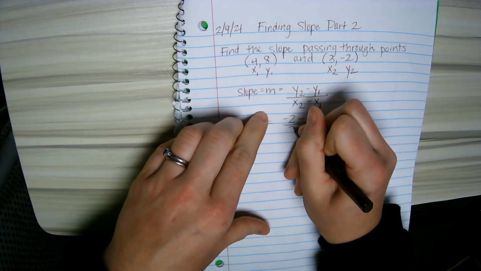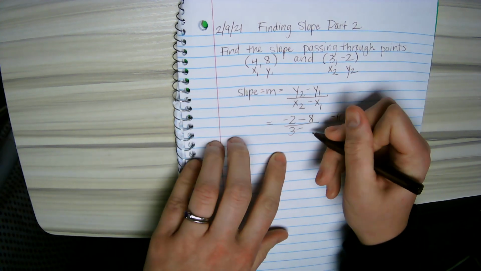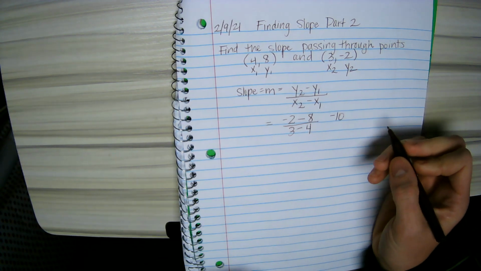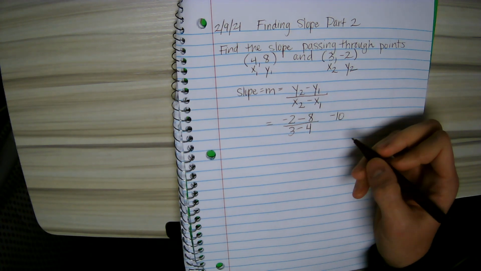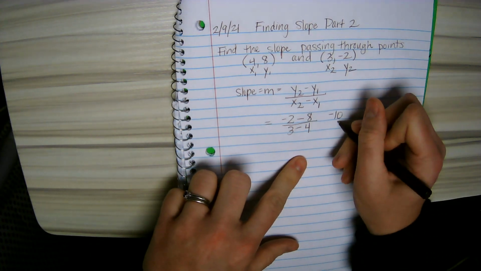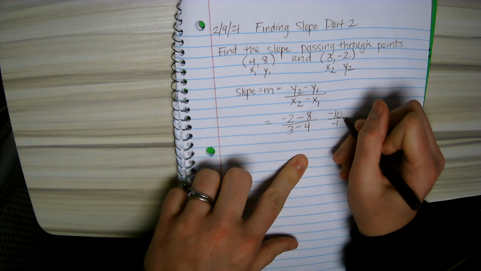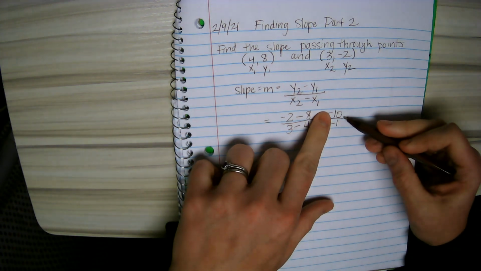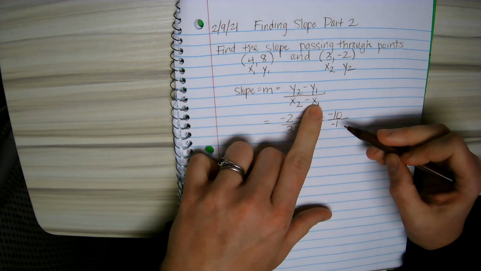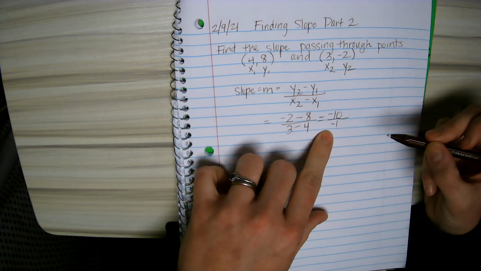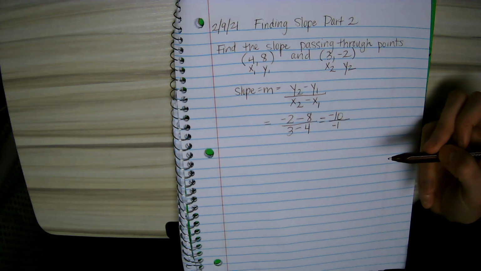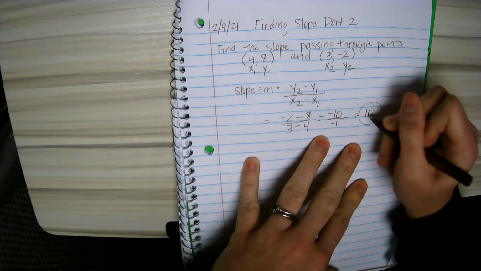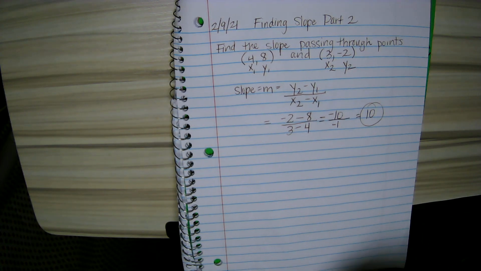So x2 minus x1, which is 3 minus 4, our signs are different, so 4 minus 3 is 1, but it's negative because our bigger number is negative. So any number divided by 1 is that number, but these become positive because when we have two negative numbers in a multiplication or division problem, it becomes positive, right? So our slope between those two points would be 10.